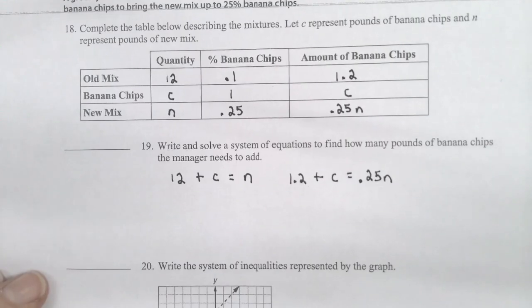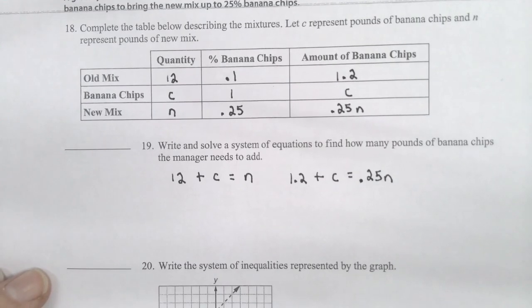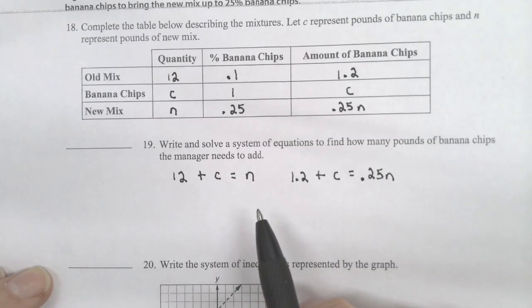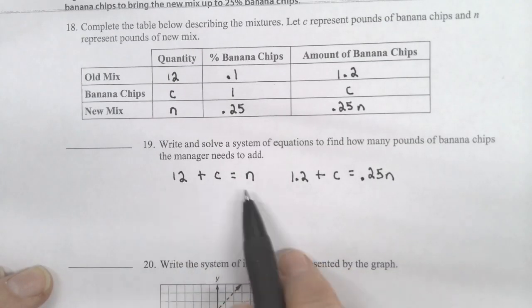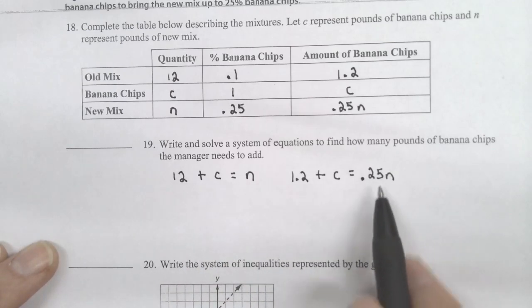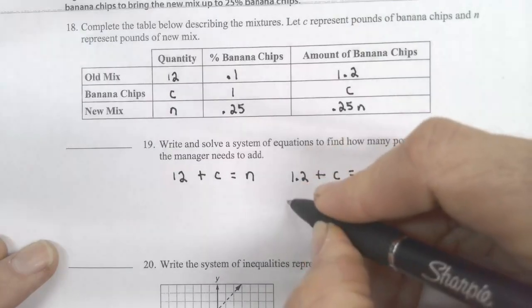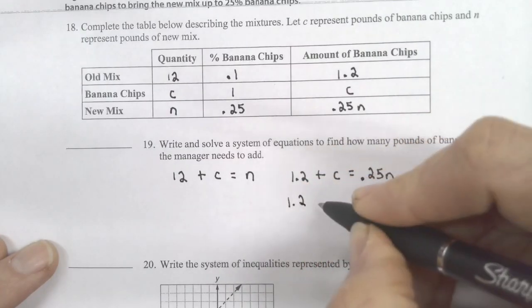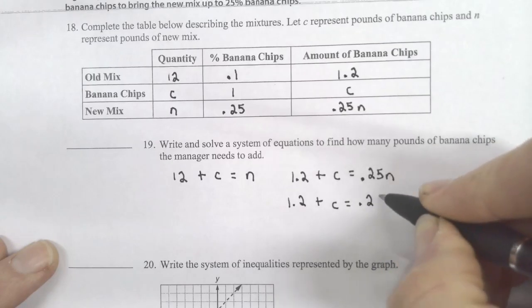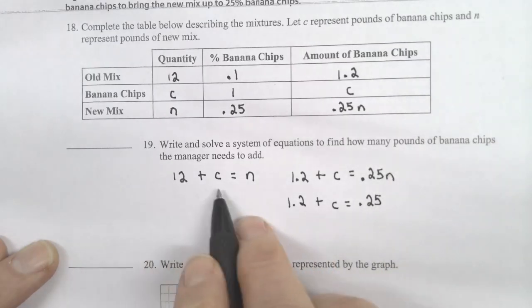I think I'll go ahead and use substitution here. Well, I know what N is, right? I guess I don't have to solve. N is 12 plus C, so I can just substitute that right into there. And this would be 1.2 plus C equals 0.25 times N. I know what N is.